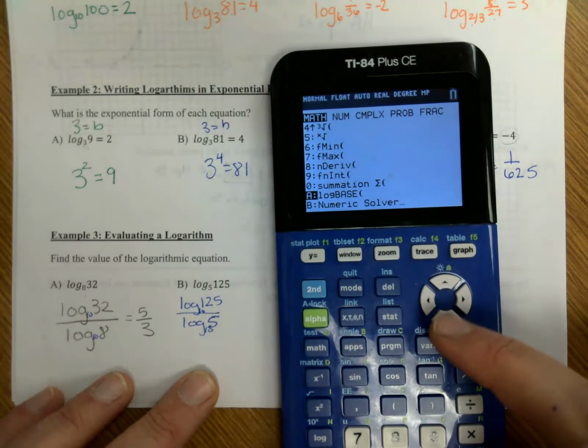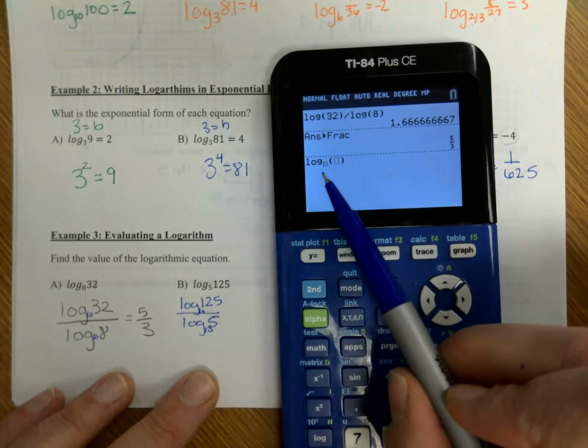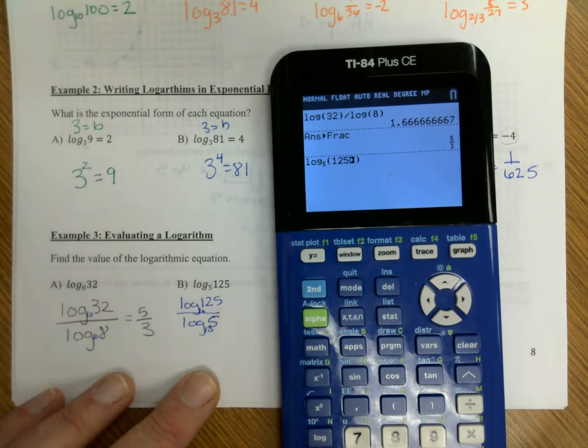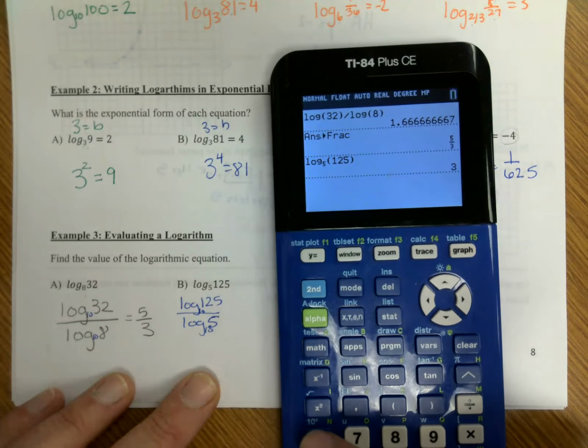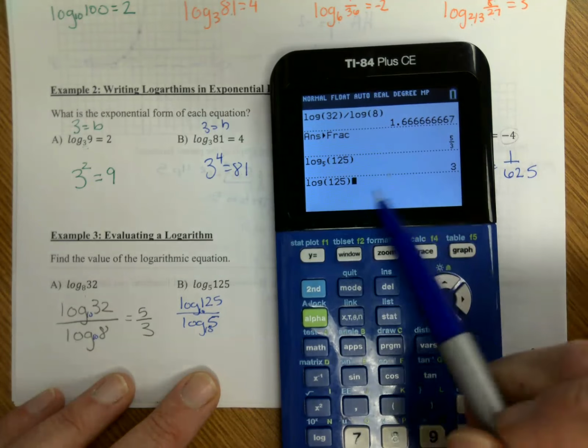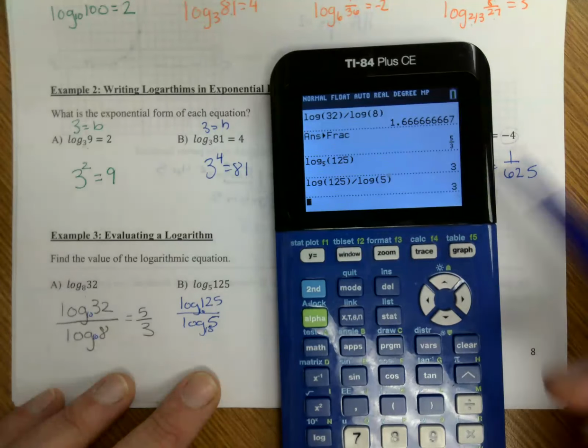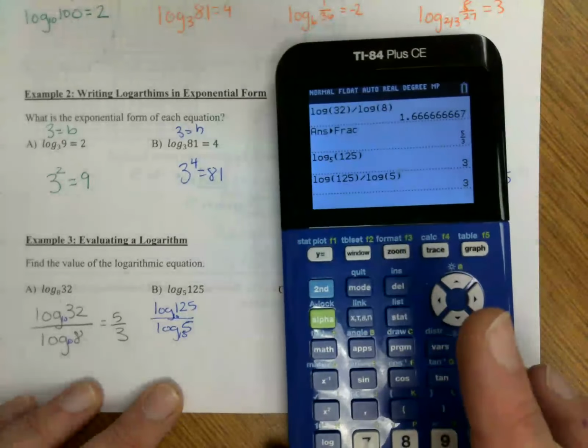If I arrow up to this log base, now I have the option of choosing what my base is. So now I can go log base 5 of 125. If I did log of 125, notice I close that parenthesis, divided by log of 5, either way, my answer here is 3.